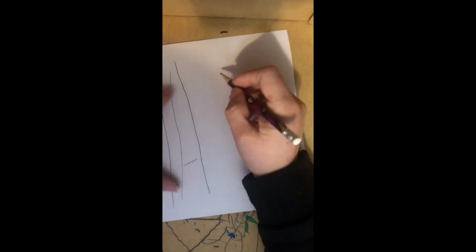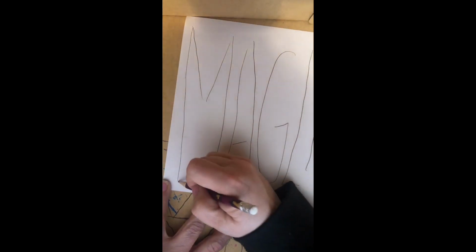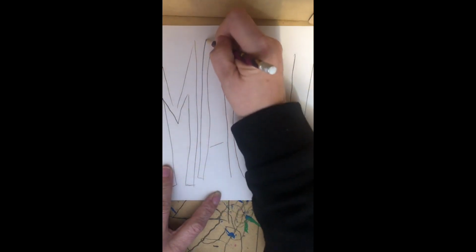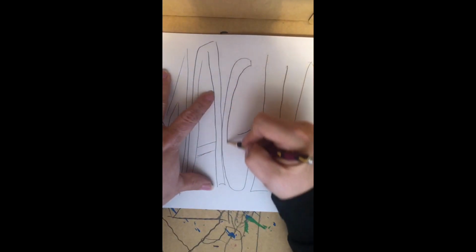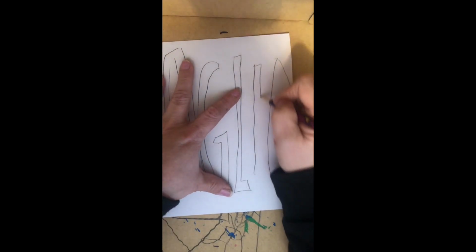So I'm going to do an M, A, G, L, I, O. And to outline these, you can just go inside like this. Maybe this one you can go outside like this. The G, you can do this. L, I, O. Okay, so we just made some bubble letters.